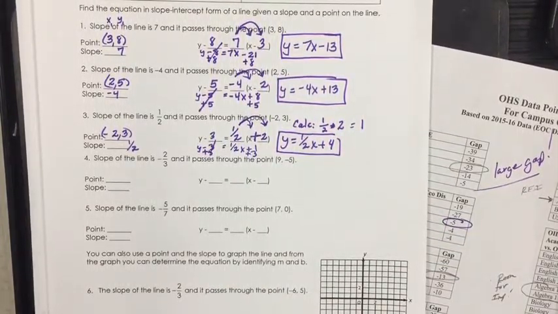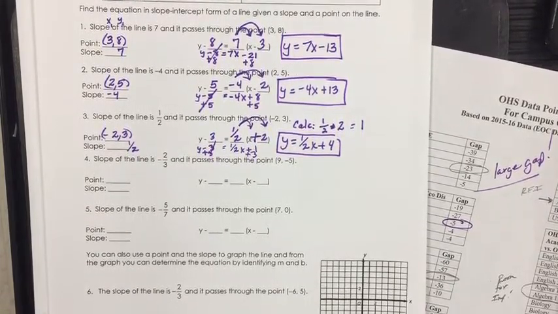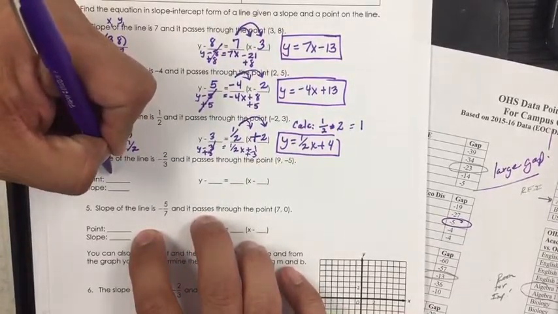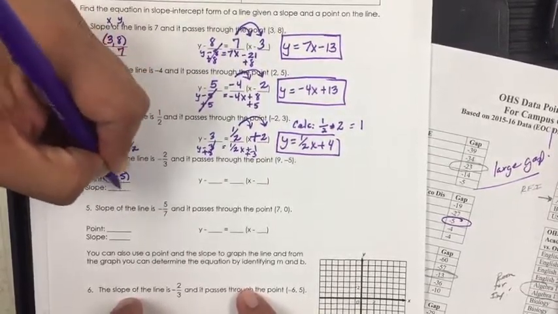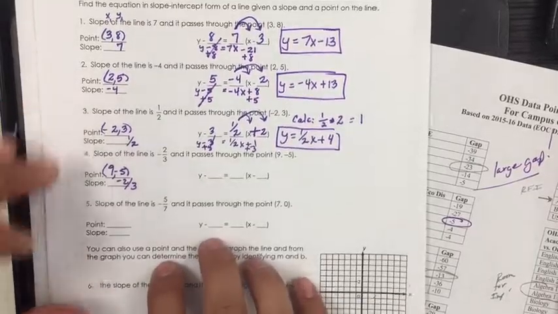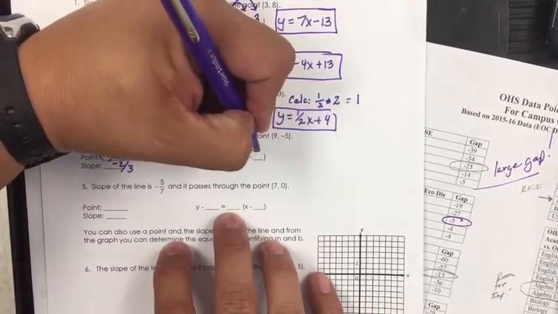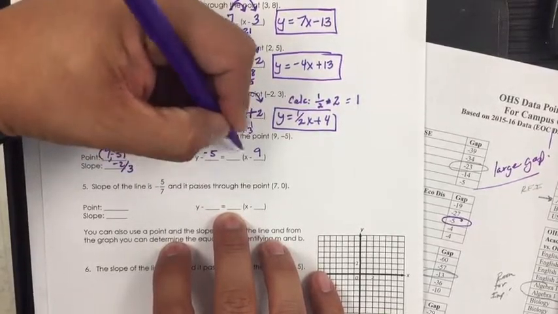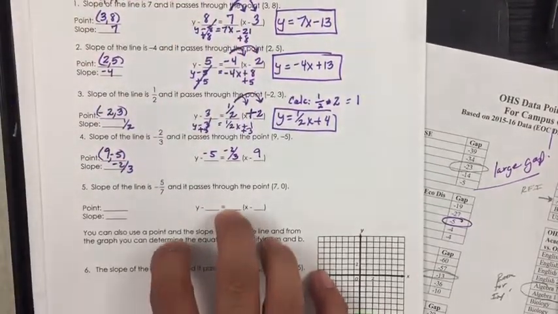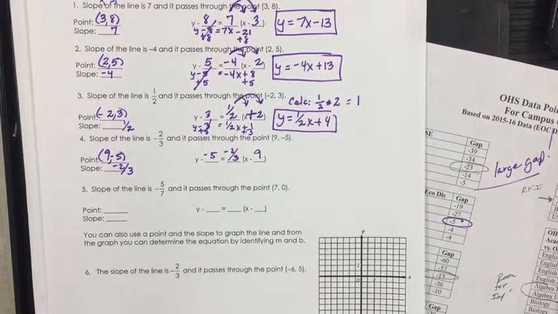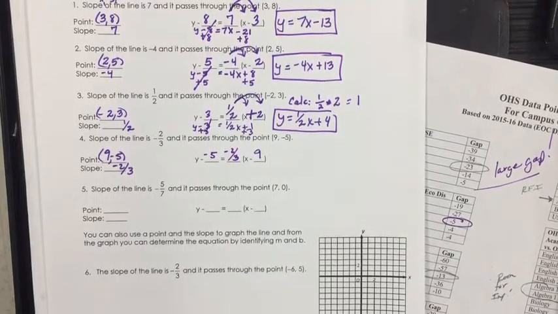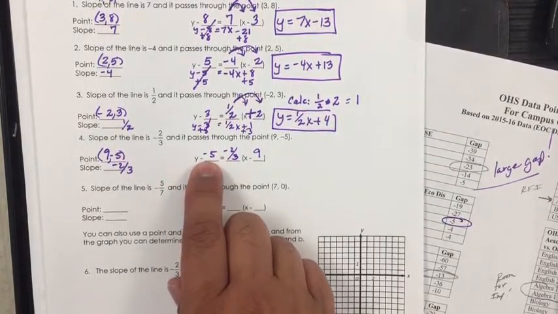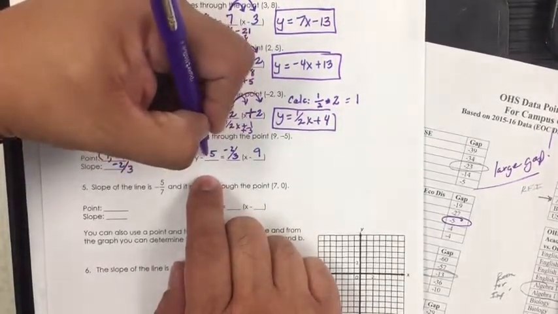Okay, number 4. Slope of the line is -2/3, and it passes through the point 9, -5. So let's plug that into our equation. 9 is our x, -5 with the y, -2/3. Do I have any double negatives next to each other? Yes. Any double negatives, minus, minus? Where's it at? Happens over here with the y, right? So this is going to turn into a positive.